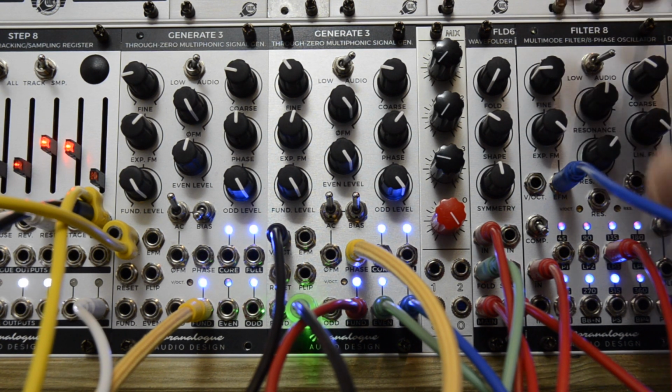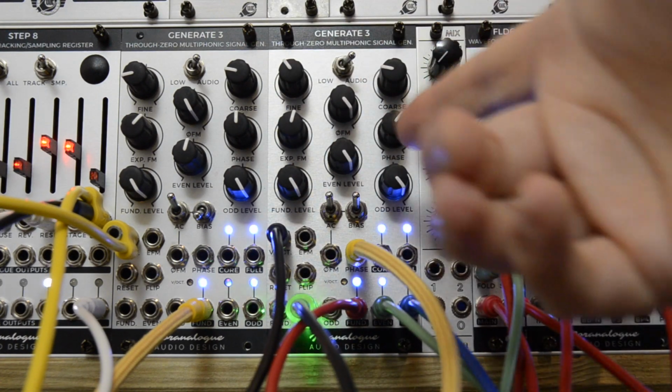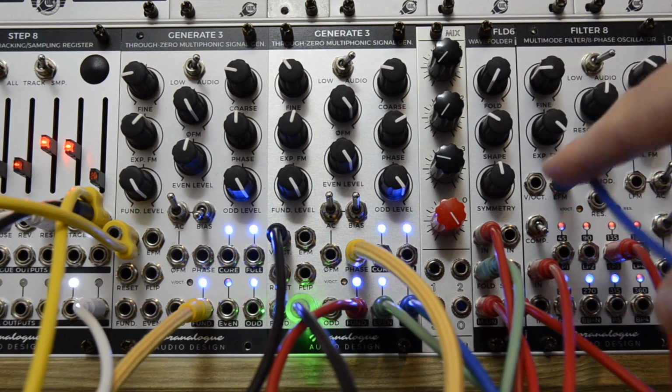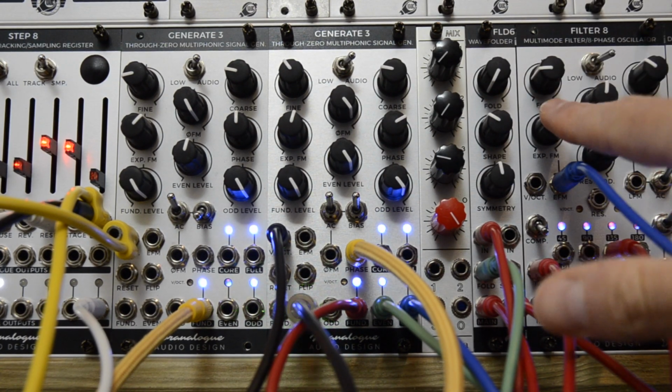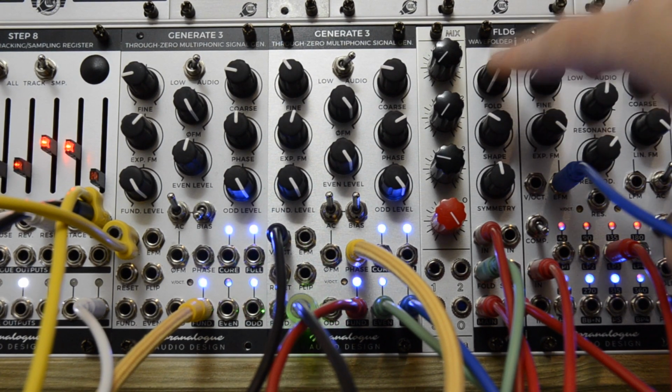Now this output, that's actually the sine output of Generate 3 that's being phase modulated, wave folded, and then filtered with some audio rate modulation to the filter frequency and to the fold parameter.